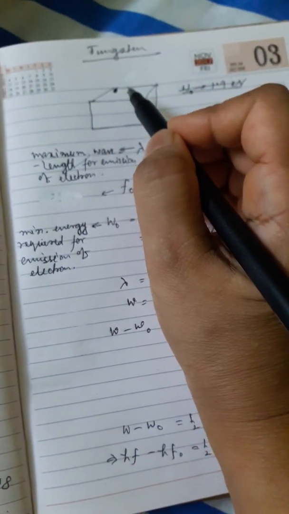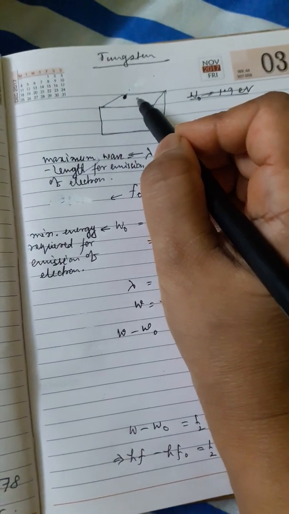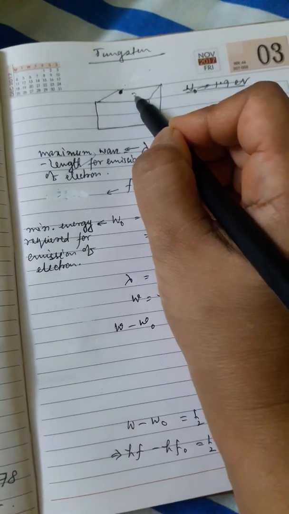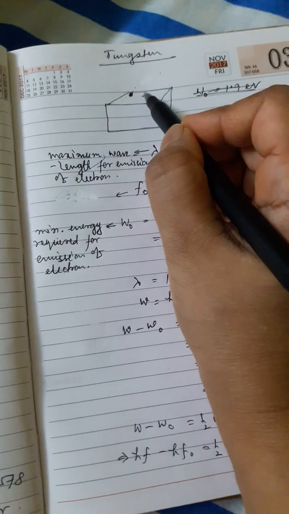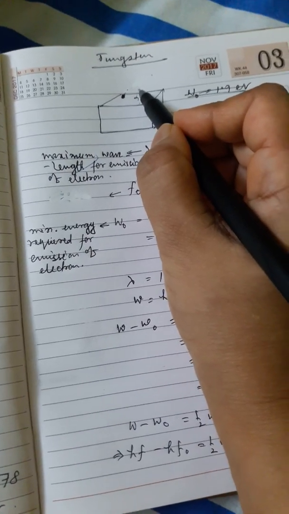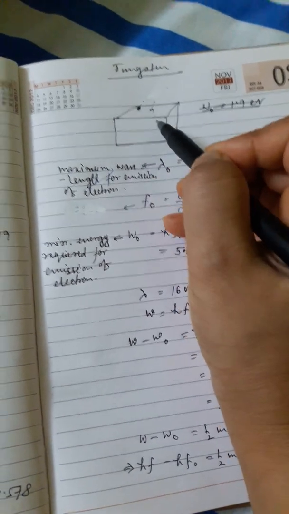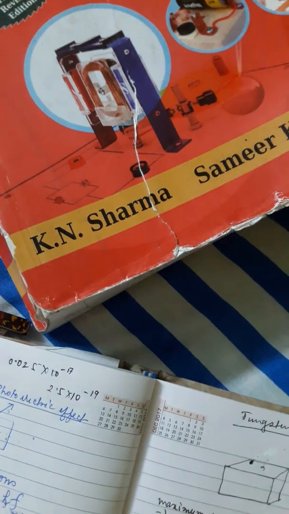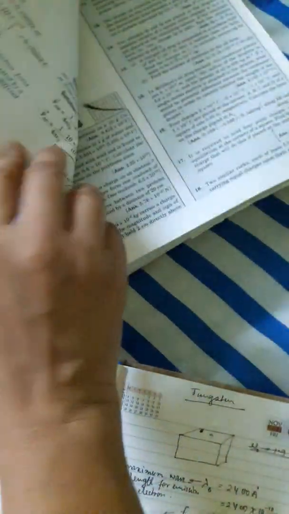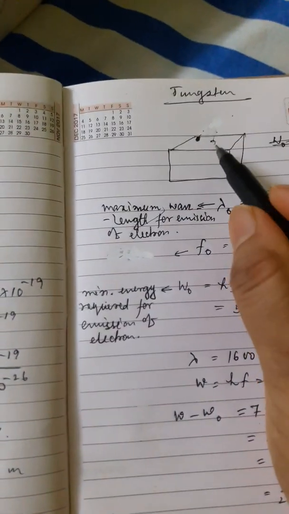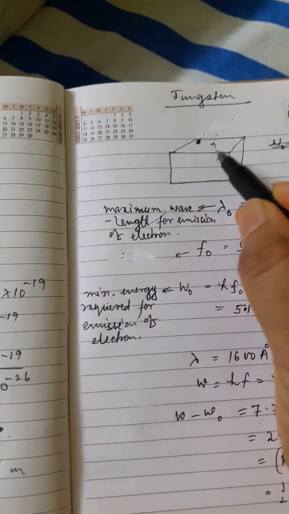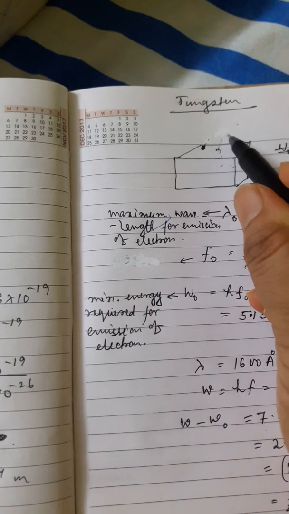Now, the electrons which are present just at the surface need the least amount of energy to leave the metal body. But the electrons which are present below the surface, this is the surface of the metal body and below the surface means inside, they need more energy to leave the metal body.